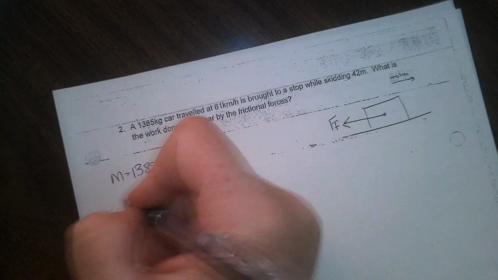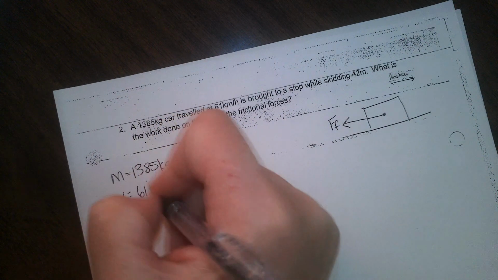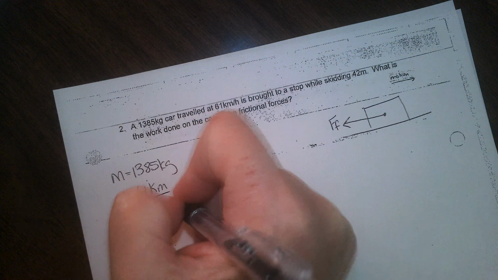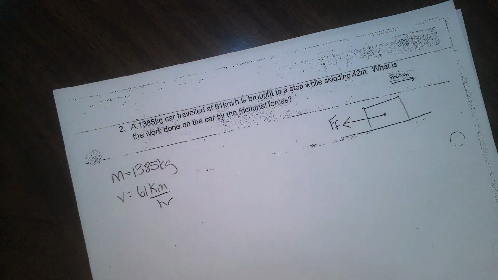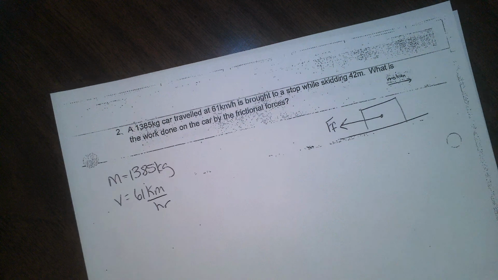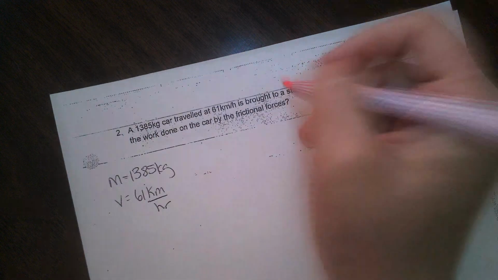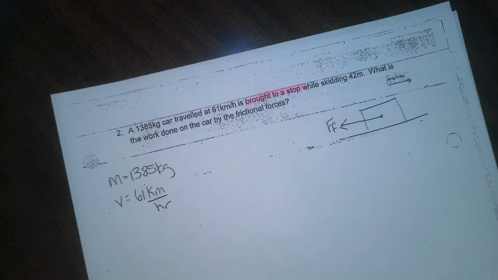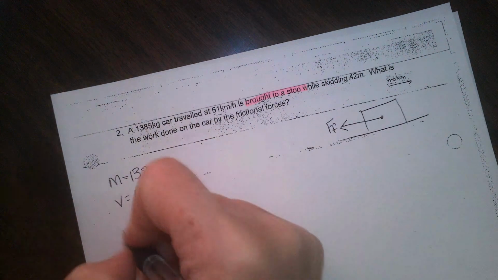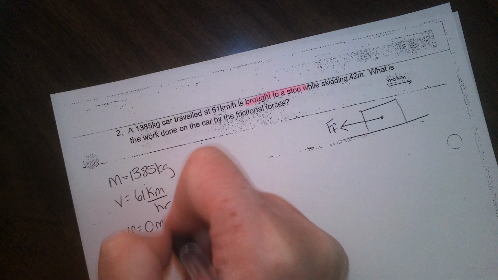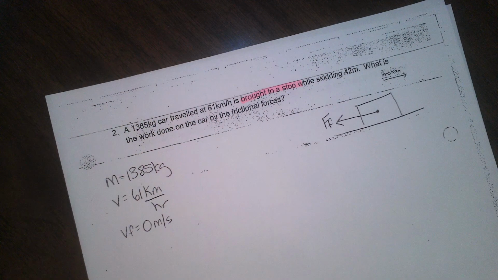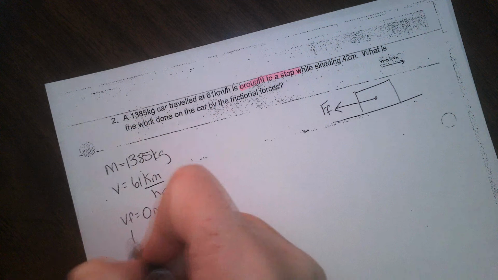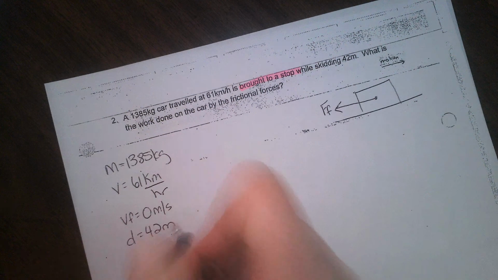My velocity is 61 kilometers per hour. I have a second velocity in there, right? Because it was brought to a stop. So VF is equal to 0 meters per second. And my distance was 42 meters.